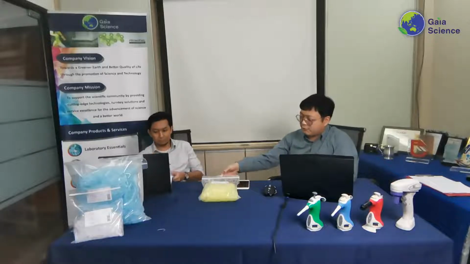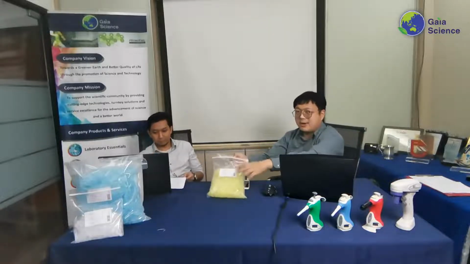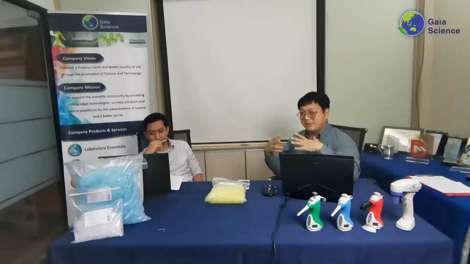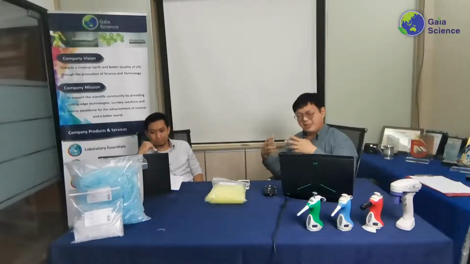Okay. Normally, bulk tips are non-sterile. That's because if you pack them like this and you open it up, every single tip has already had its sterility compromised, I would say. So those who are very concerned about how sterile it is will go with racked tips instead.